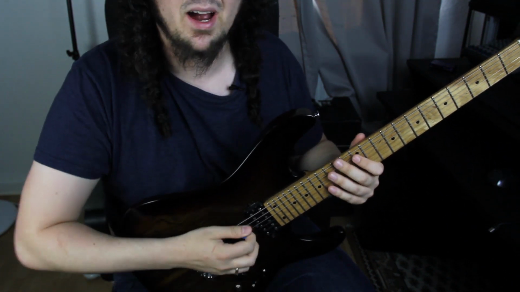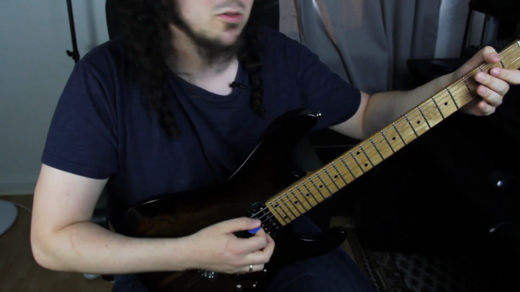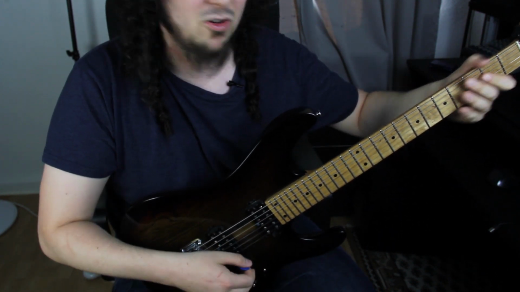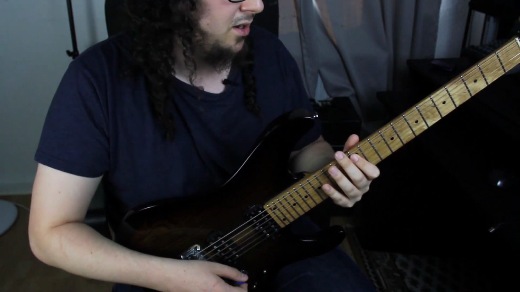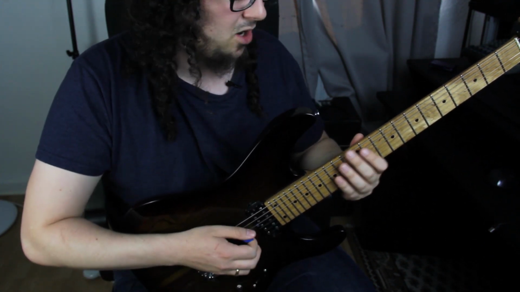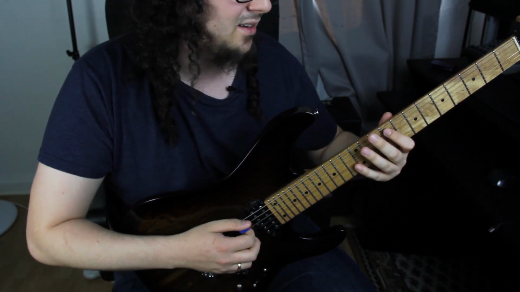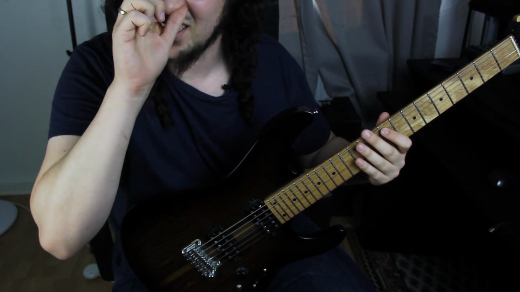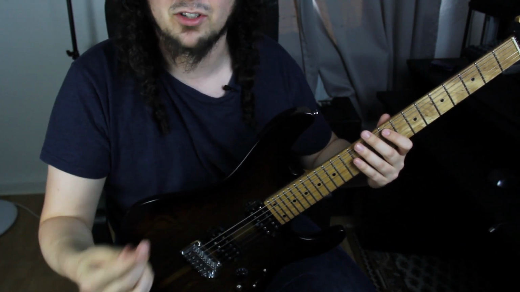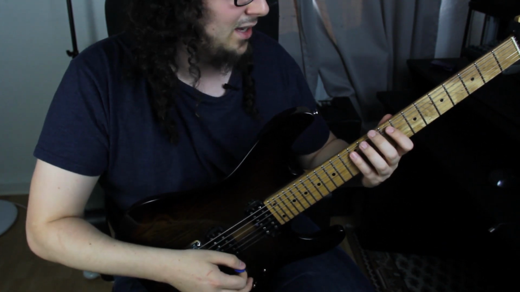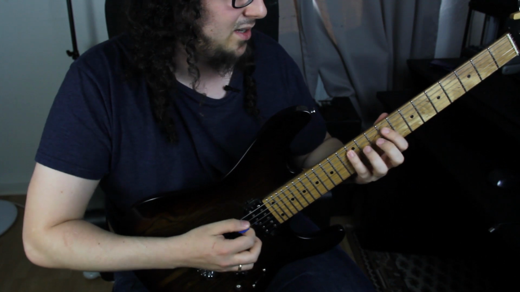When we are taking our A, which is in this case our key center because we are playing it underneath the A minor chord, on the 12th fret of the A string with our index, we can now move it to our pinky. We can play the A with our pinky, and then the F sharp, which is the substitution for the A Dorian sound, the F sharp minor 7 flat 5, is instantly on our index finger.